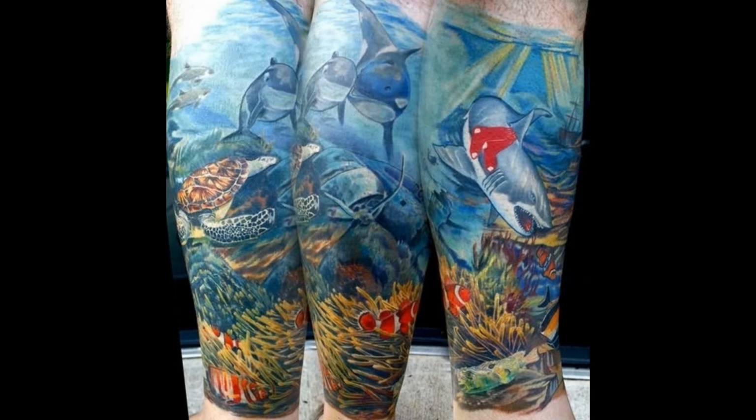This tattoo has a lot of components, from the sun rays in the water to the coral and rocks to the animals. The eye doesn't get bored because it continuously notices new aspects of the tattoo.